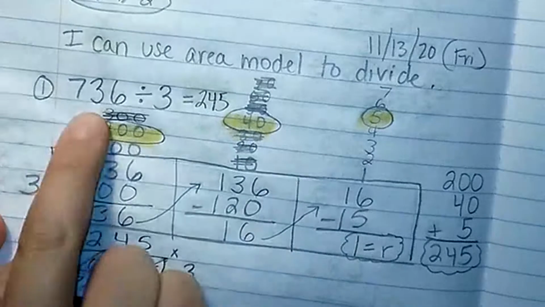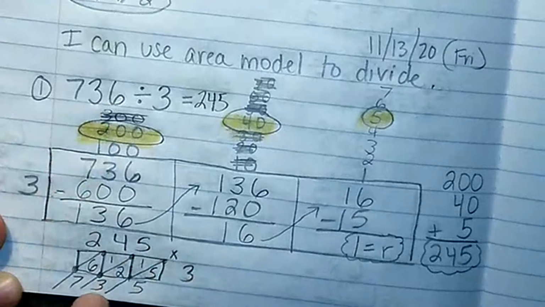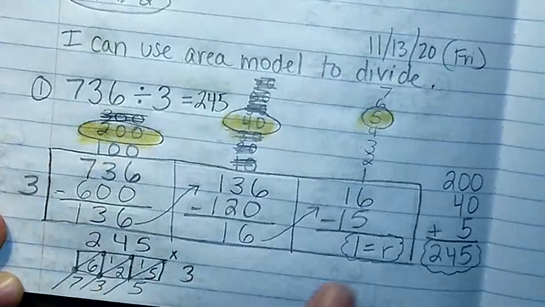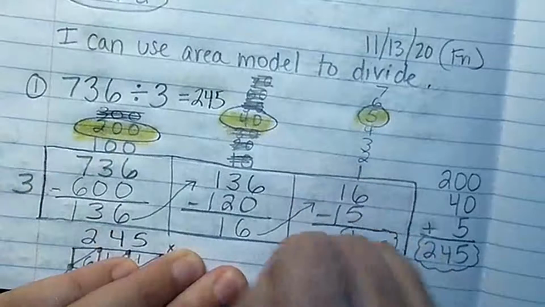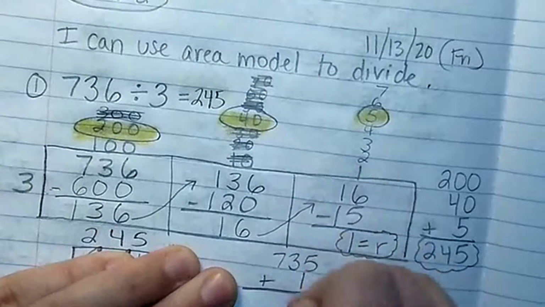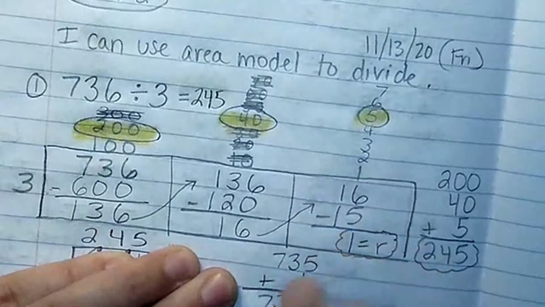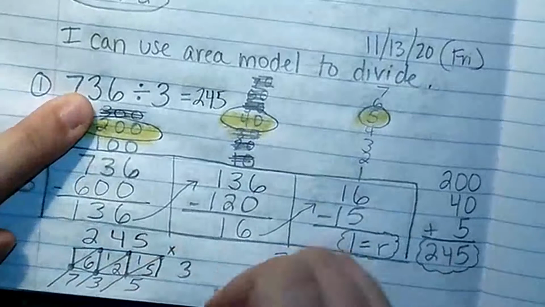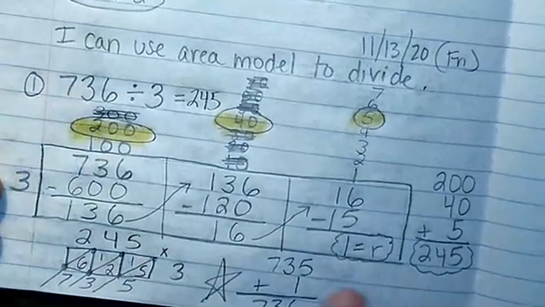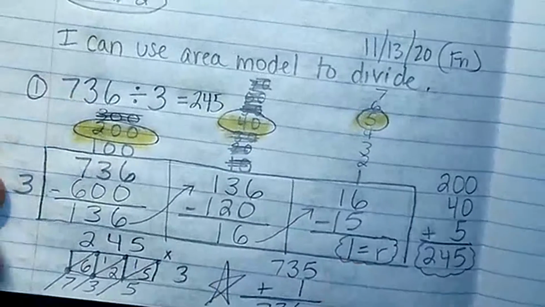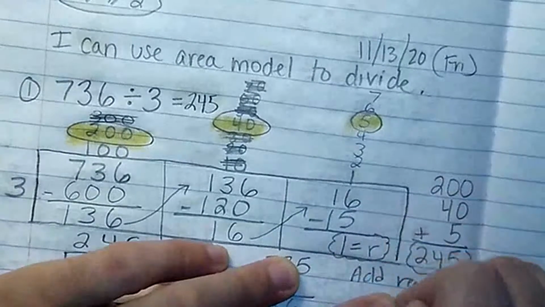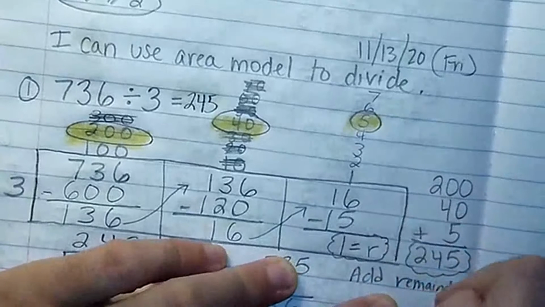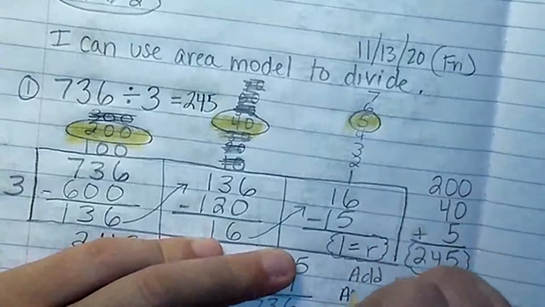735 doesn't match 736. Oh, but look, we had a remainder. 735 plus our one remainder gives us 736, and we got it right. Remember, you add the remainder after you check.